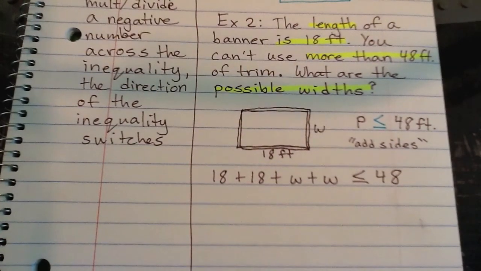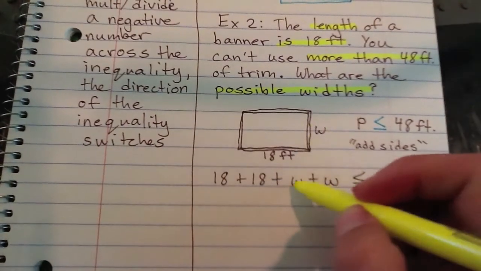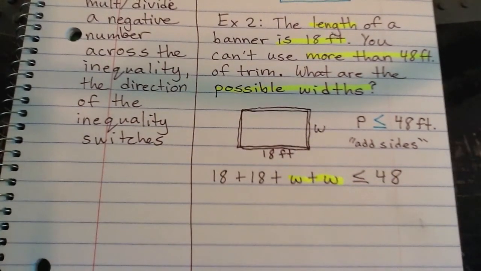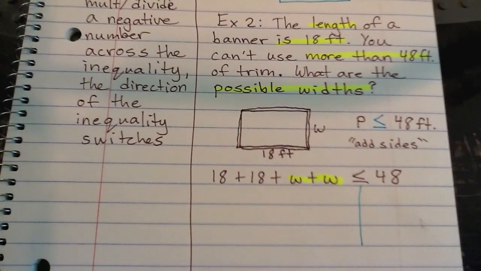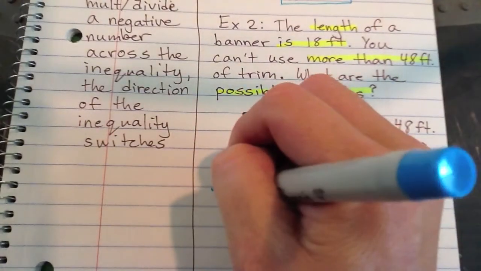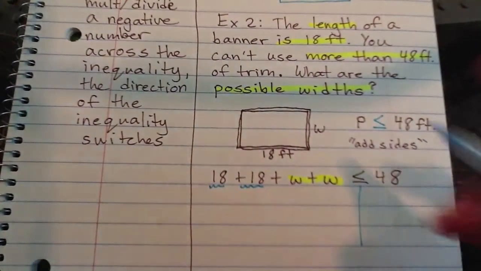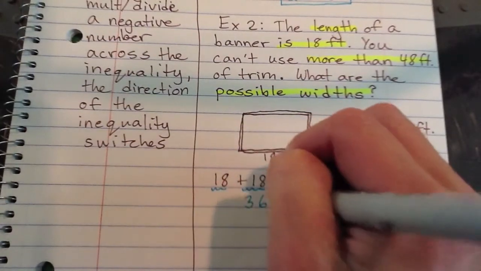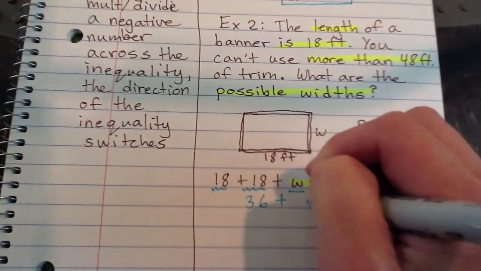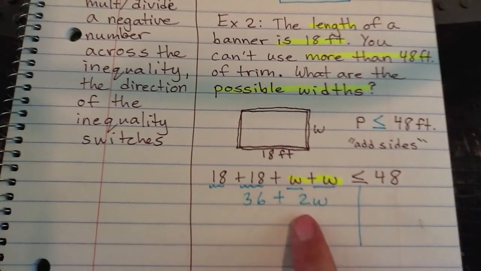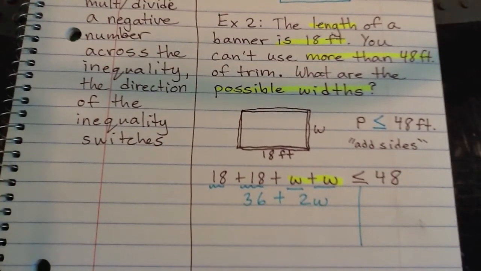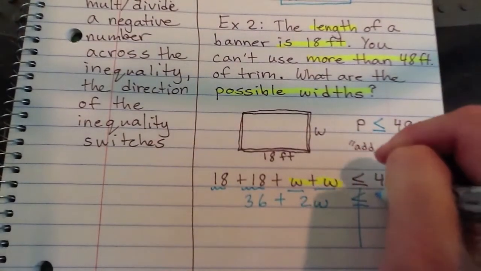So now I'm just going to go ahead and solve this inequality. I have 2 variables there that are the same, so I can combine like terms. I have 18 plus 18, which is 36, plus W and W, which is 2W, not W squared. W squared would be W times W. This is 1 plus 1, which is 2, bring your like term down, which is less than or equal to 48.